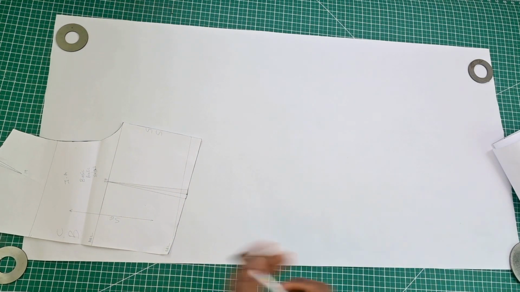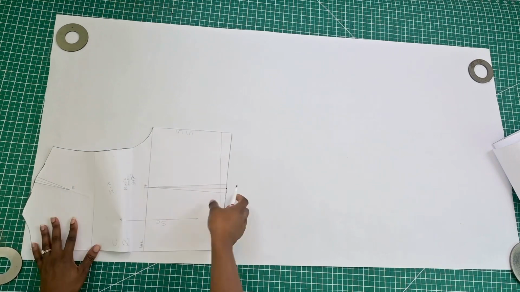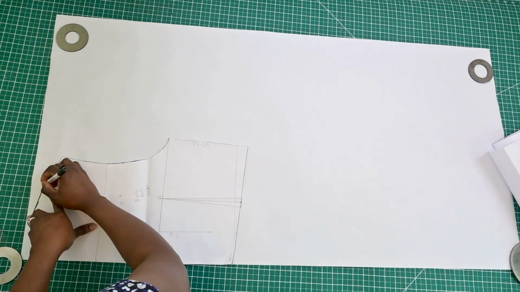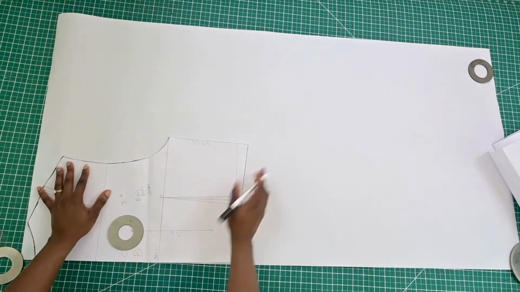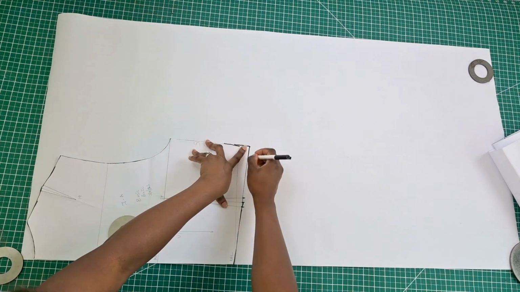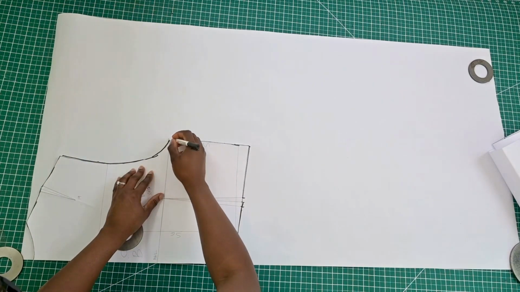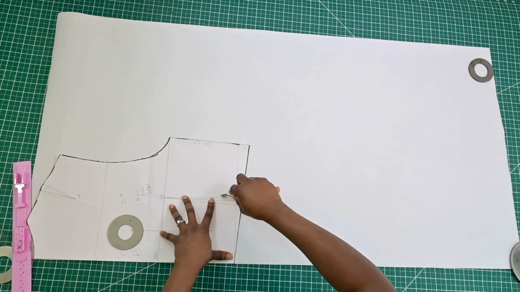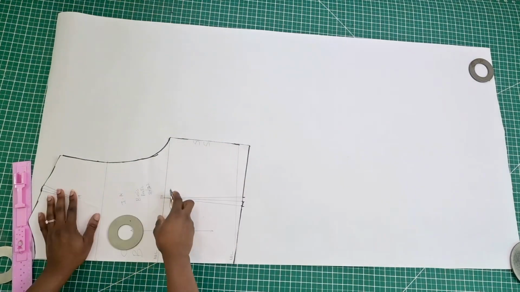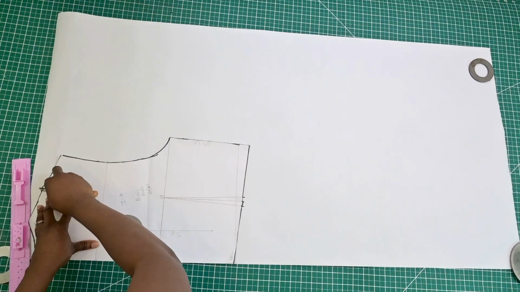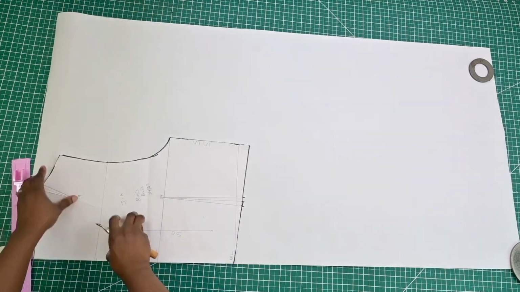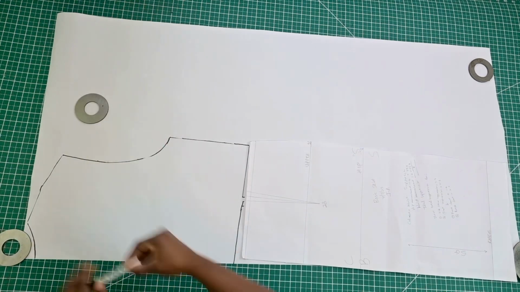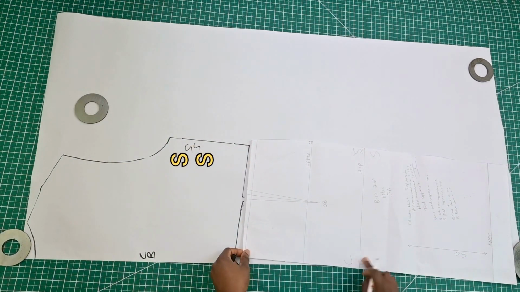Now let's continue. The first thing I'm going to do is place my center back bodice pattern at the edge of my paper. Then I'm going to trace around it. After tracing around it, I'm going to use my tracing wheel to highlight the line. After that, I'm going to put the bodice block aside. Then I'm going to label the left hand side as the center back, while the right hand side is the side seam or the side back.